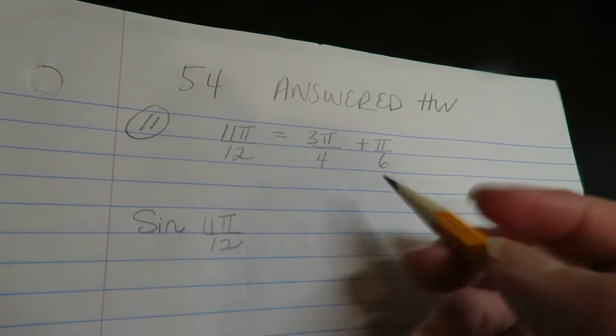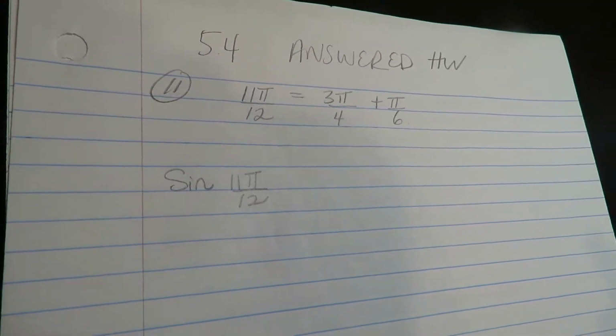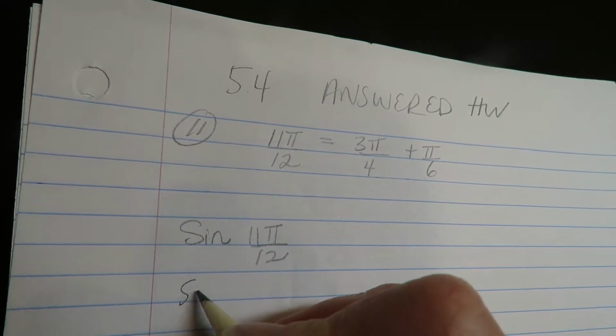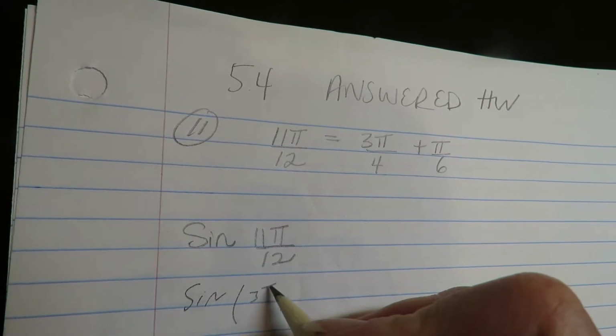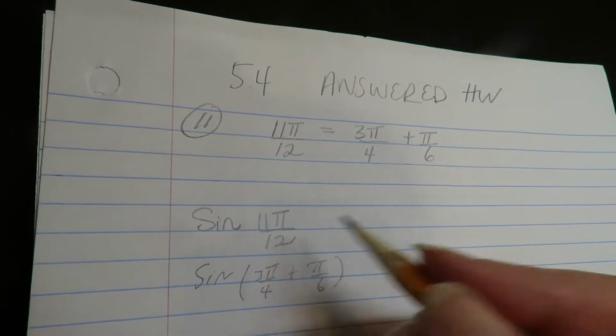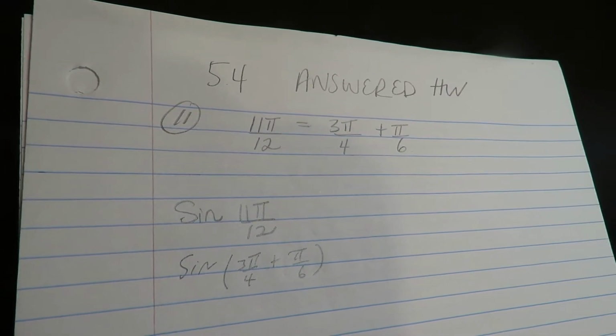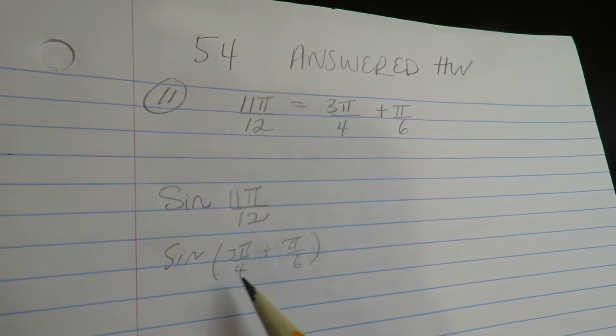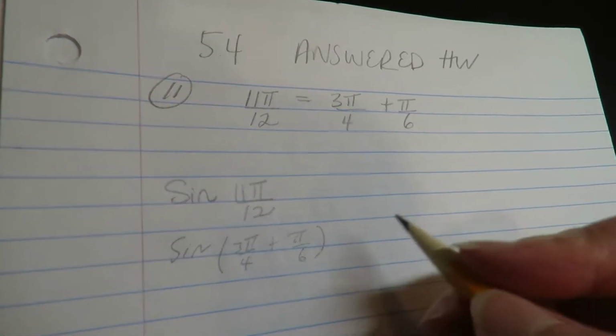Okay, gang, let's do this number 11 question. Alright, so they're breaking it down for you, so we're going to do sine of 3 pi over 4 plus pi over 6, because that equals back to 11 pi over 12. And we'll use the formula.